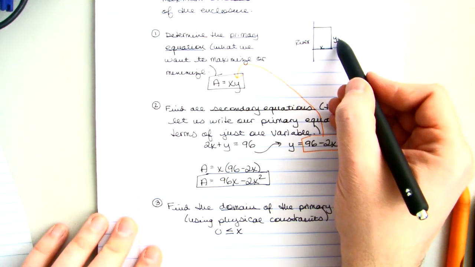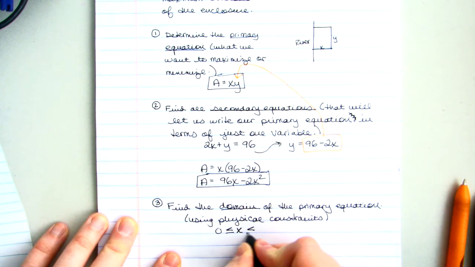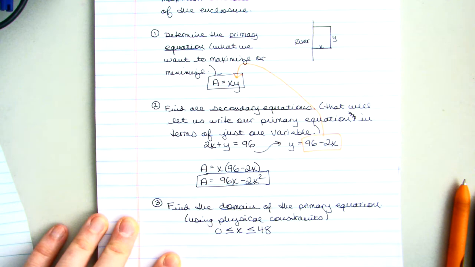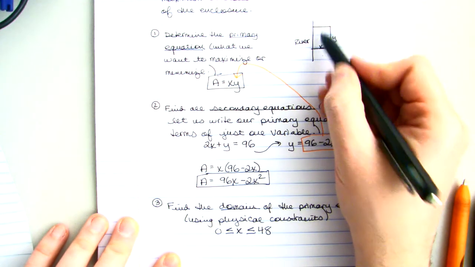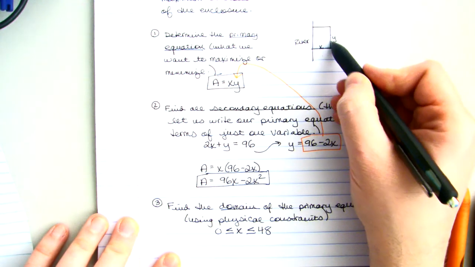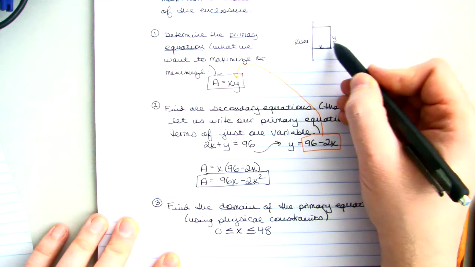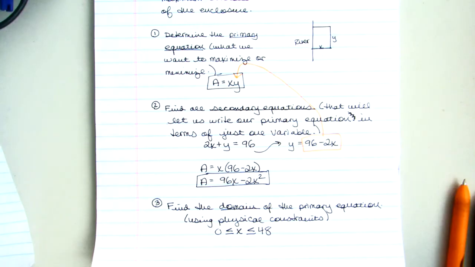I think that's just going to be 48. Because the point is, if x is 48 and this is 48, those add to 96. That leaves me with nothing over there. So if you're just a little bit below 48, you'll still have a little bit of a side over there.